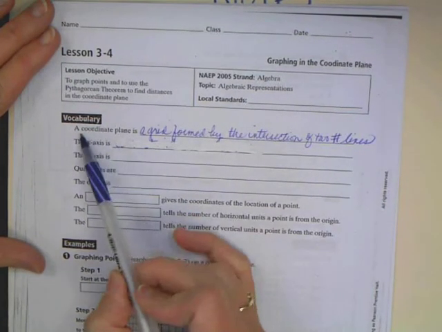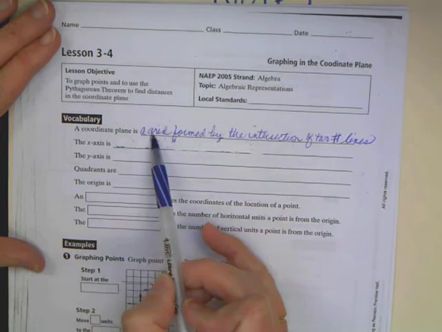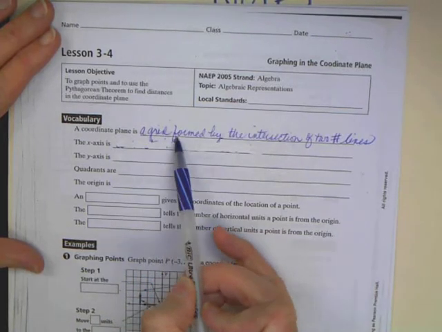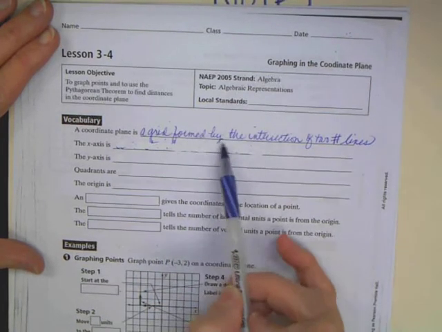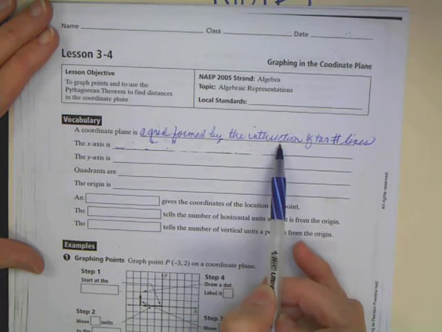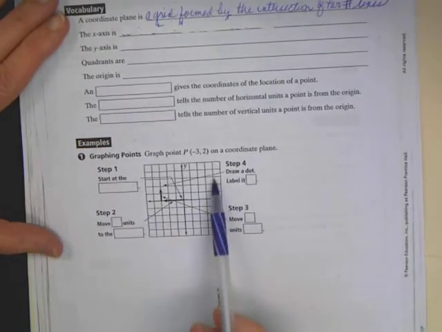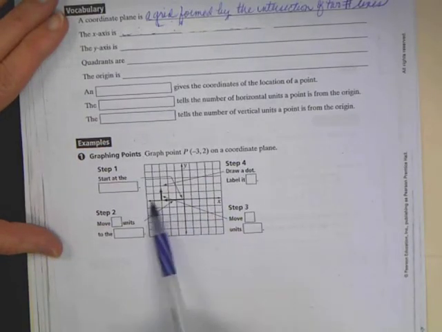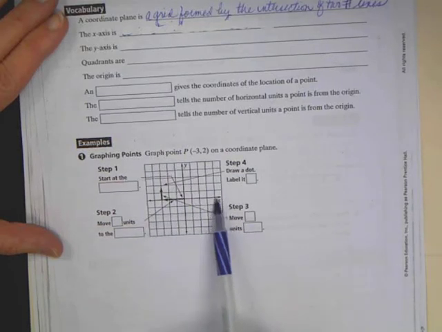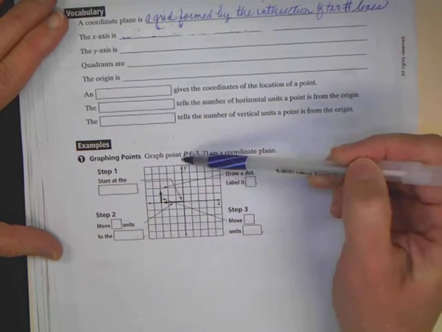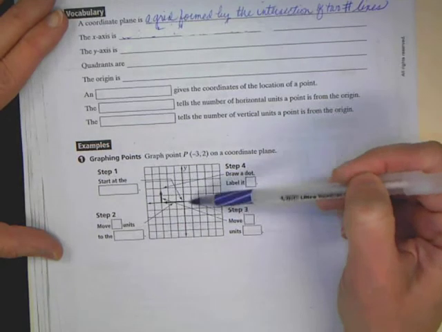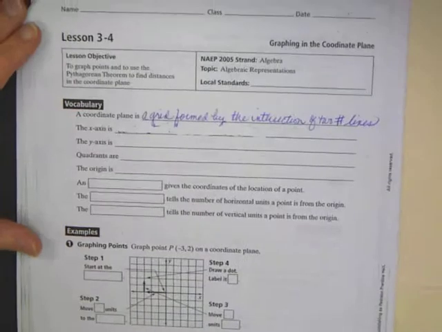We do have several. A coordinate plane is a grid formed by the intersection of two number lines. And just a quick peek down here, this would be the coordinate plane. This would be a number line right here called the x-axis. This would be a second number line right here called the y-axis. We'll talk a little bit more about those as well, but just to give you an idea, okay?